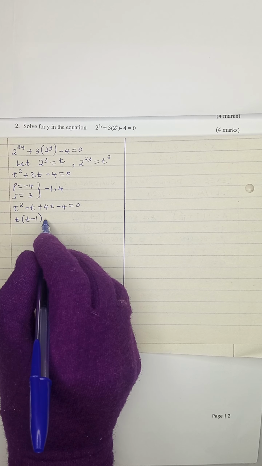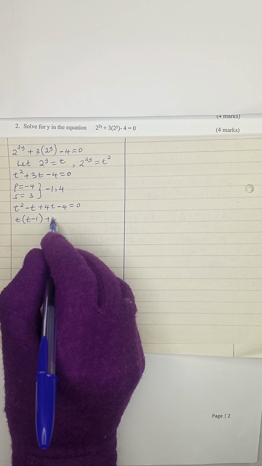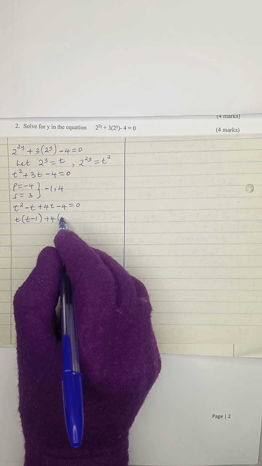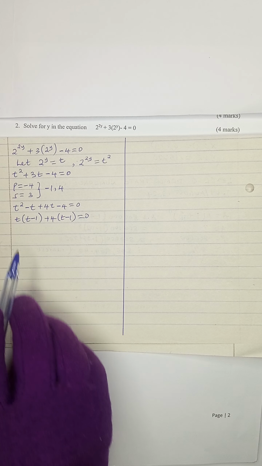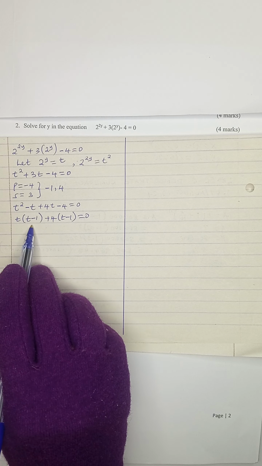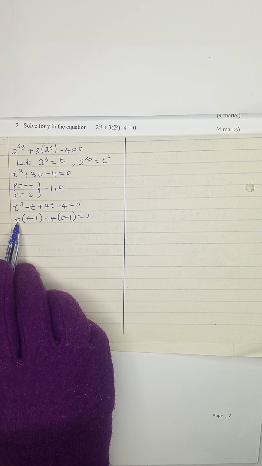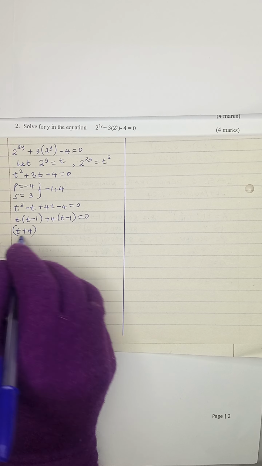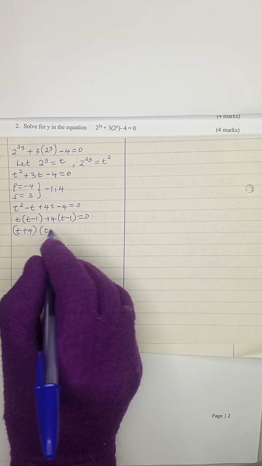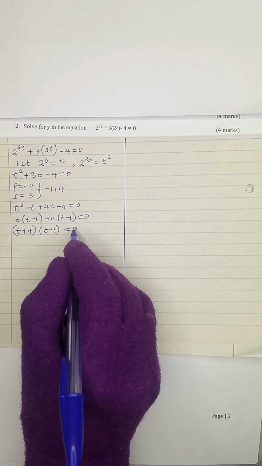Then here 4 is common, we'll say plus 4. If I put plus 4 outside, inside I remain with (t minus 1). Many a time you realize that this bracket will have the same value. So outside the bracket we have (t plus 4), inside the bracket we have (t minus 1), is equals to 0.